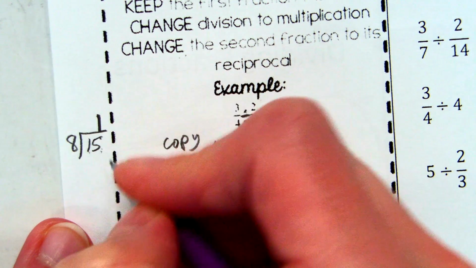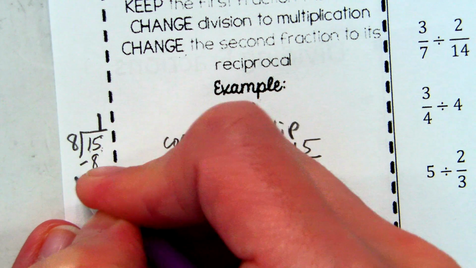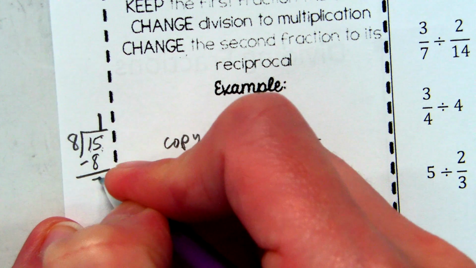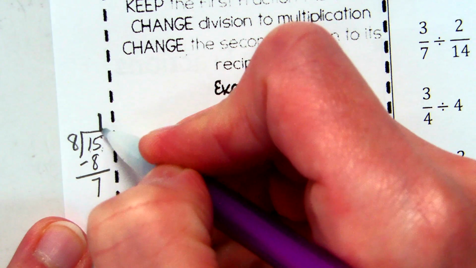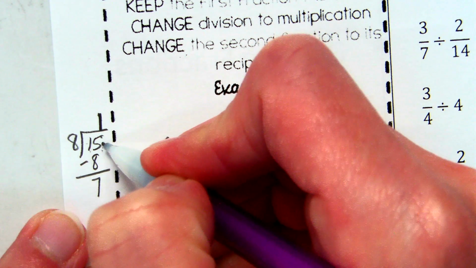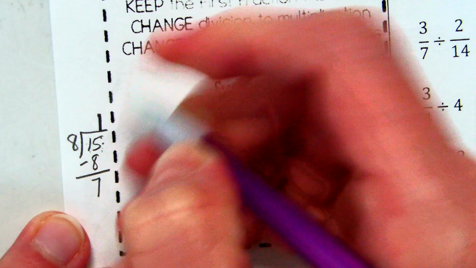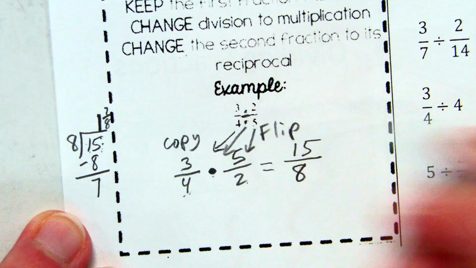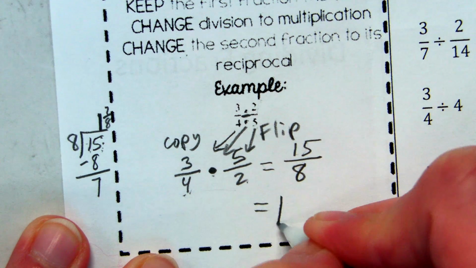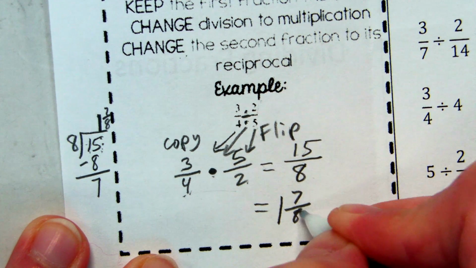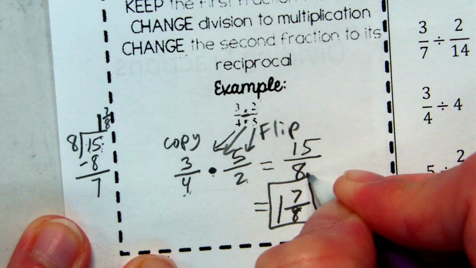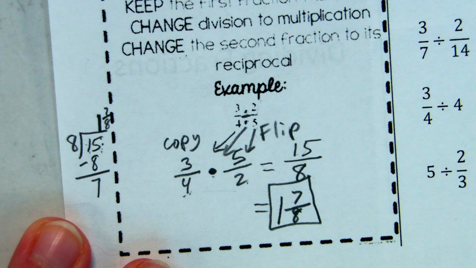So then 1 times 8 is 8. 15 minus 8 is 7. And because I'm already at the end of this number, I can go ahead and do my fractions. So the 7 and the 8 make 7/8. So that's what my answer is going to be, 1 and 7/8. Okay? So that's basically what we're going to do. We're going to copy the first fraction, change it to multiplication, flip, and finish it out.